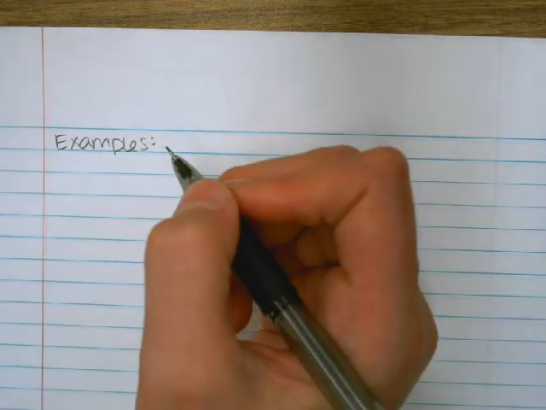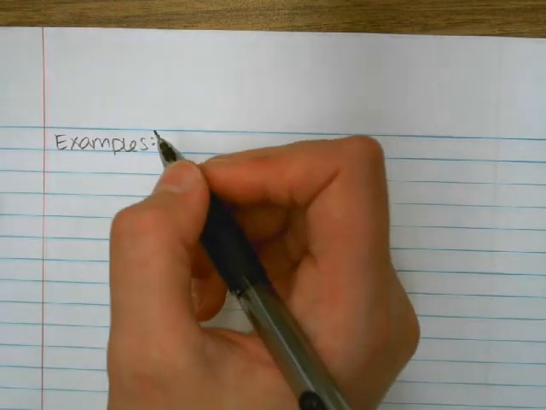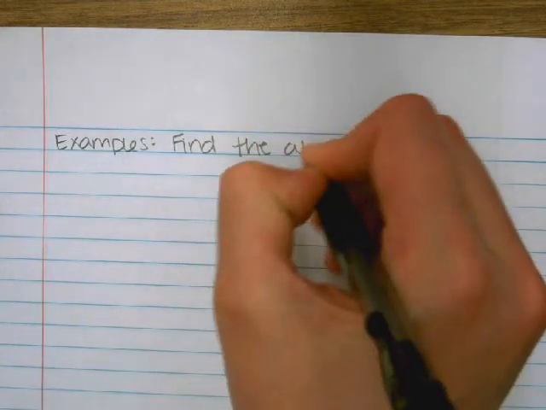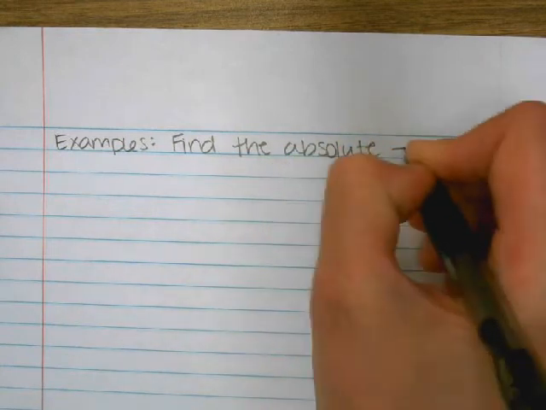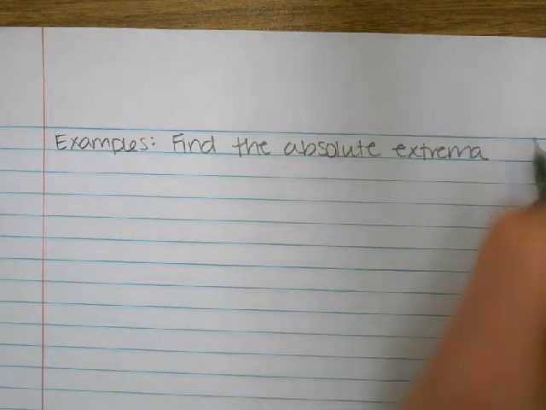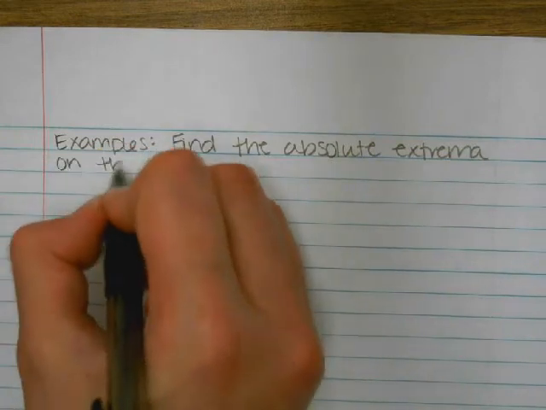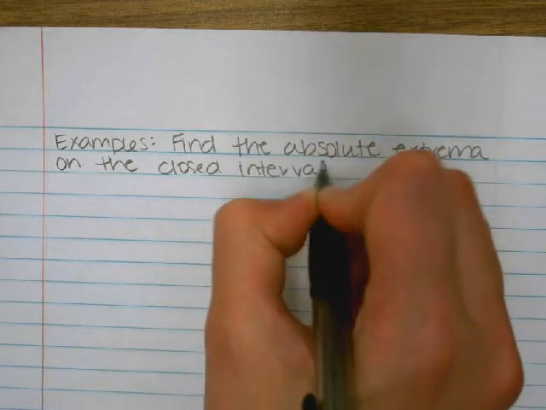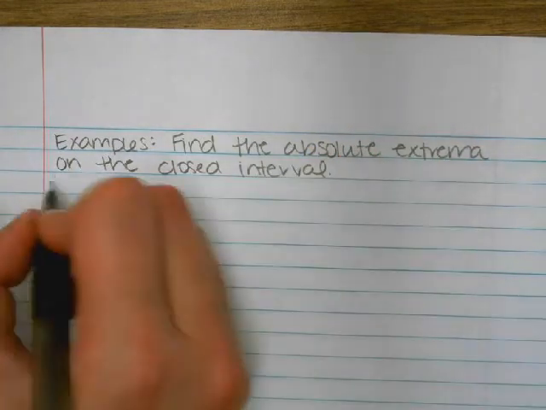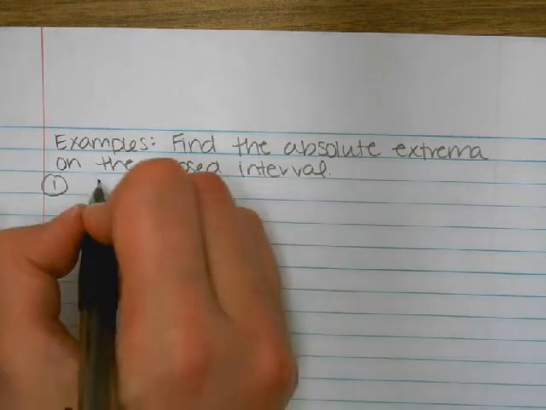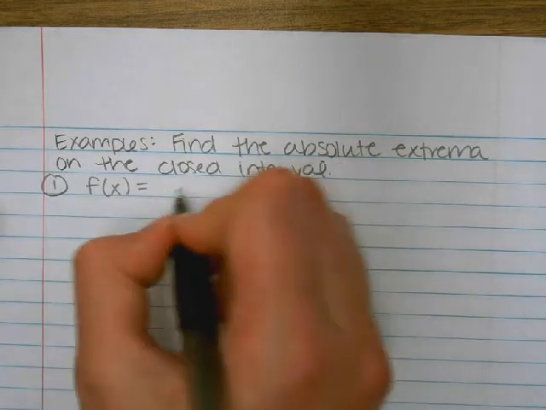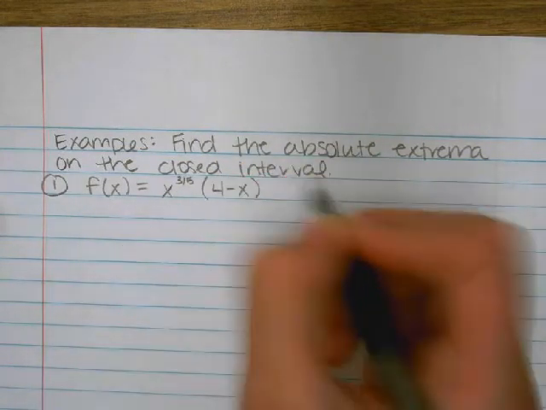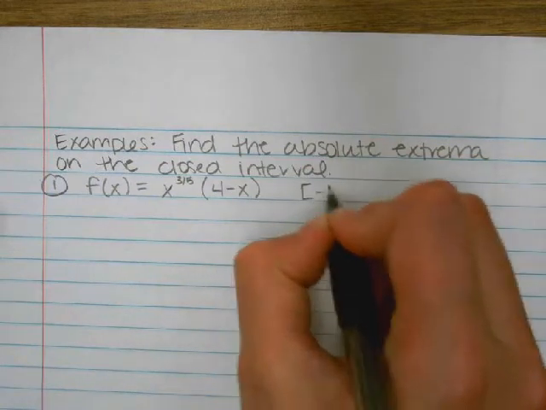So the instructions might say something like find the absolute extrema on the closed interval. So the first problem we're going to look at is the function f of x equals x to the 3/5 times 4 minus x, and this is on the interval -1, 2.